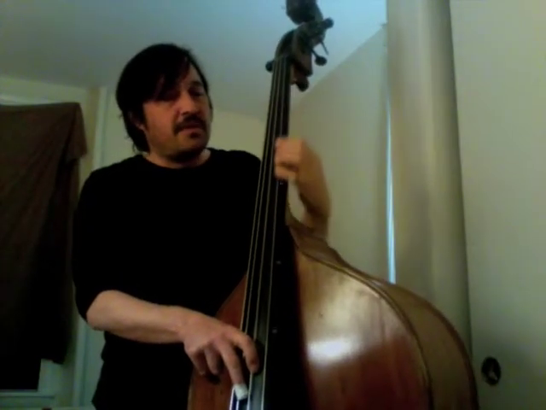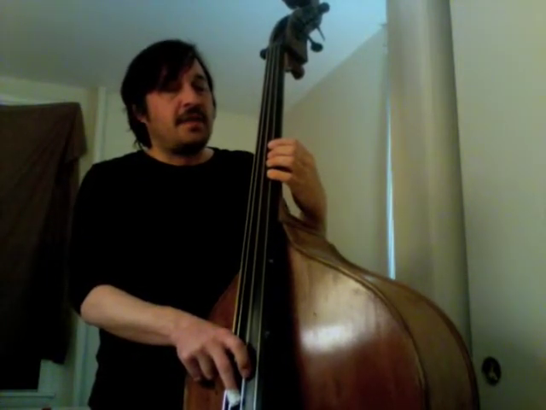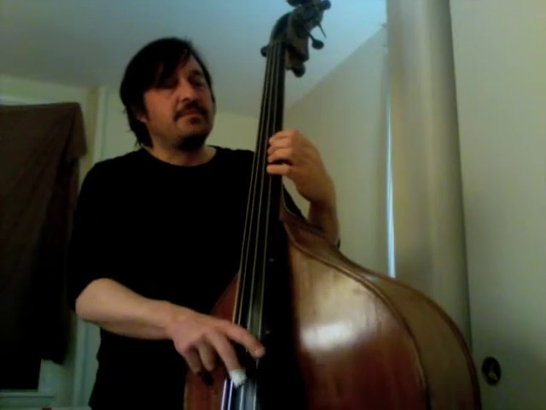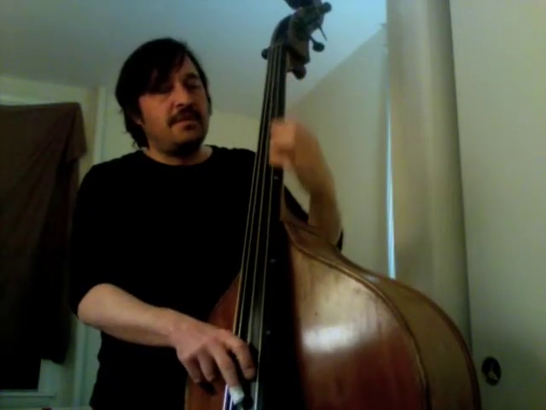Another way to elaborate this progression would be to start on the root of the minor chord and get to the 3rd of the dominant chord like this. Again.